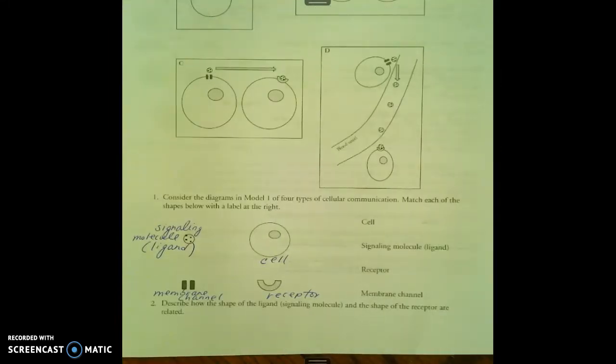Hopefully you noticed in pictures A through D some commonalities. We can see this small, almost soccer ball shaped structure that's being passed from one cell to another. So that's the signaling molecule, or the ligand. Here's the cell. Here we see a membrane channel.